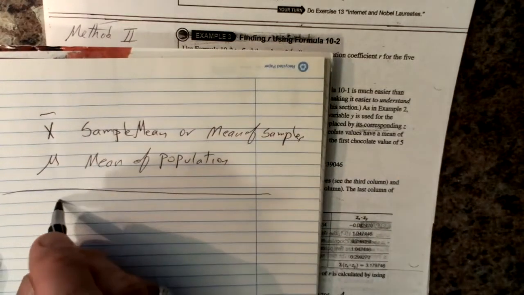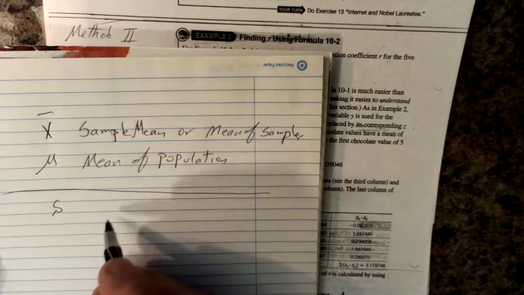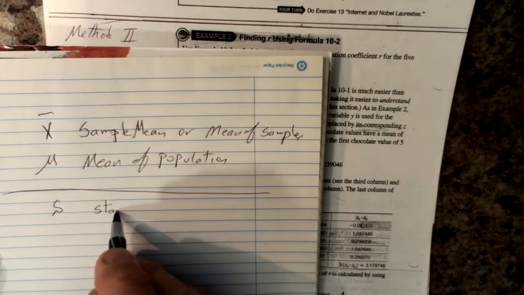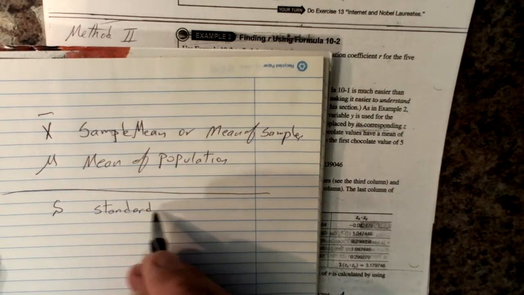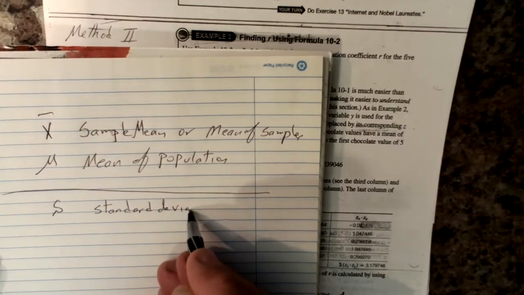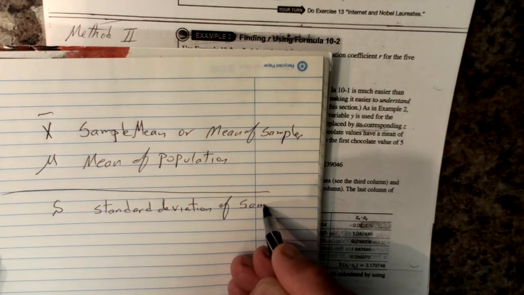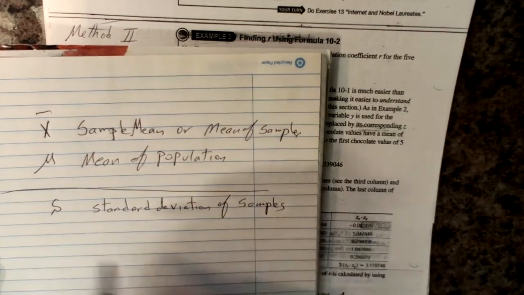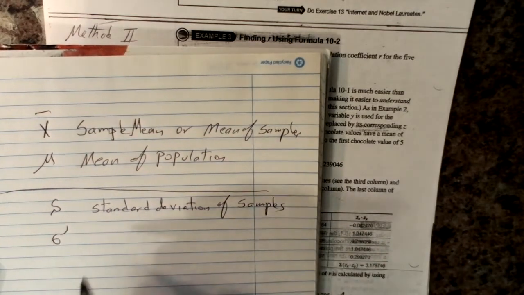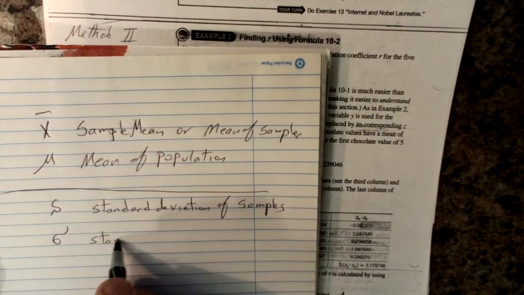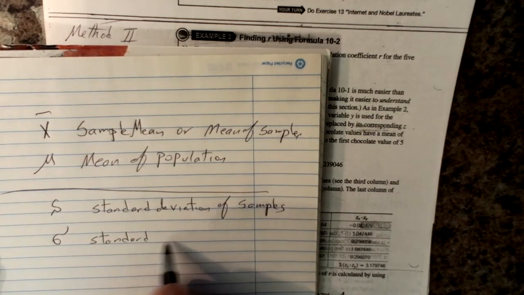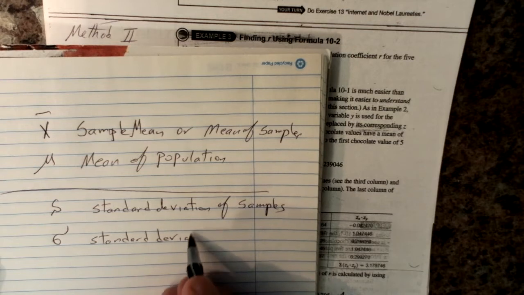We also have the little s, which is the standard deviation of samples. And we have this, which is the standard deviation of populations.